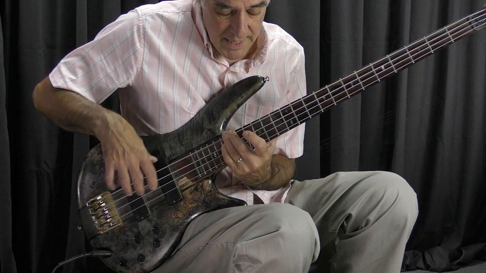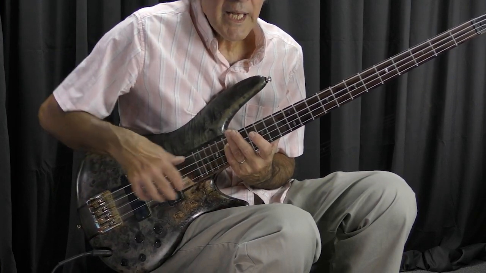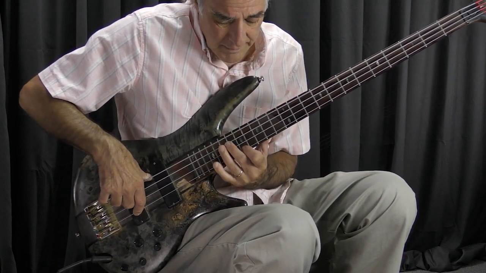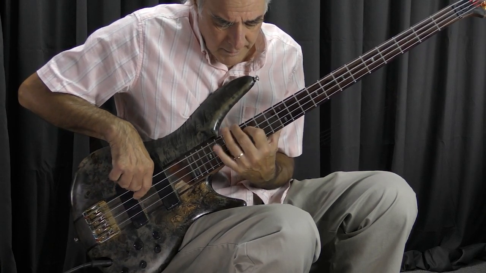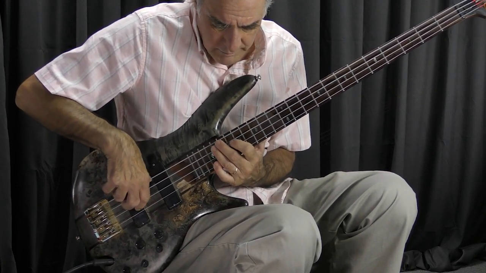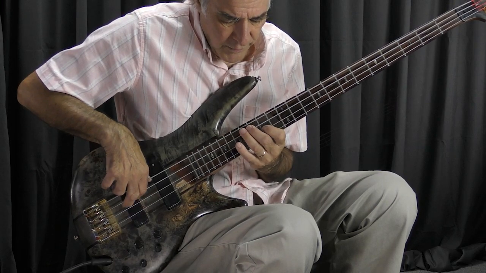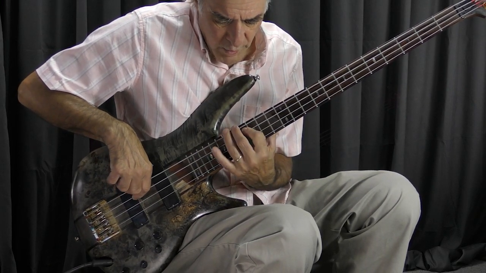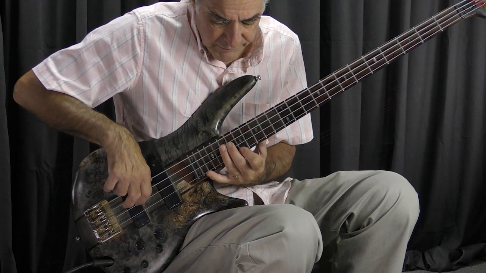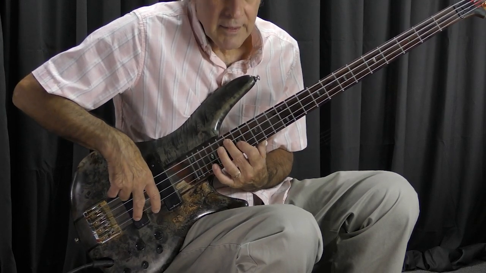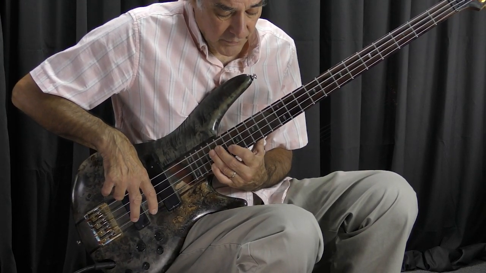Then we go up to the E on the 19th fret of the A string. So 3rd, 5th, root, 3rd, root octave, 3rd, 5th, 3rd, ending on the 3rd.